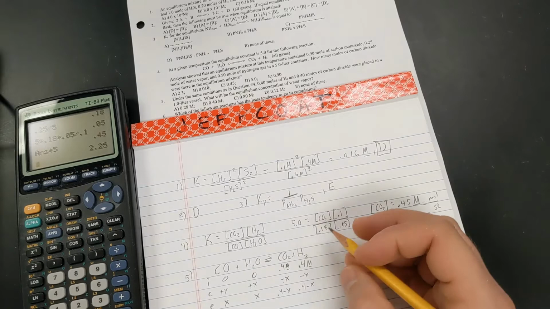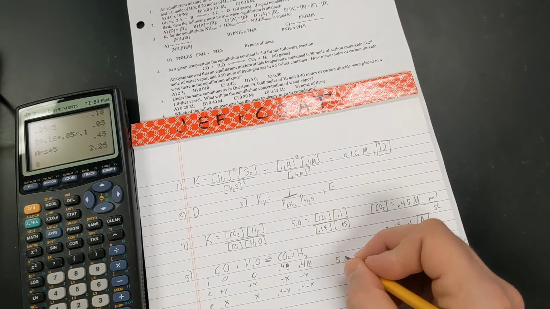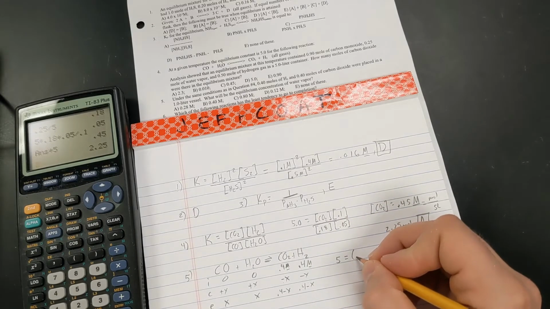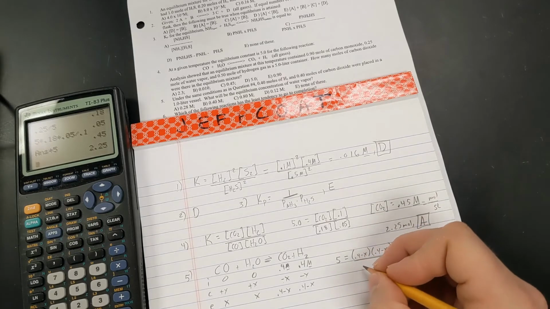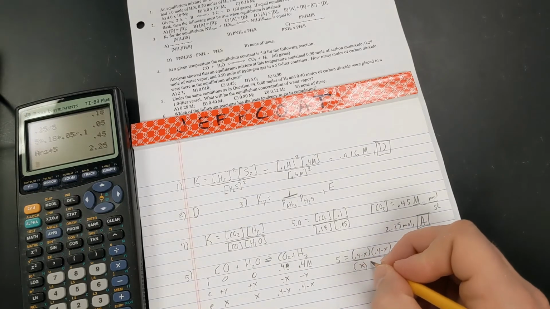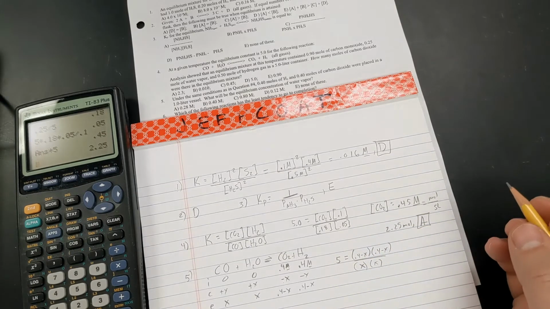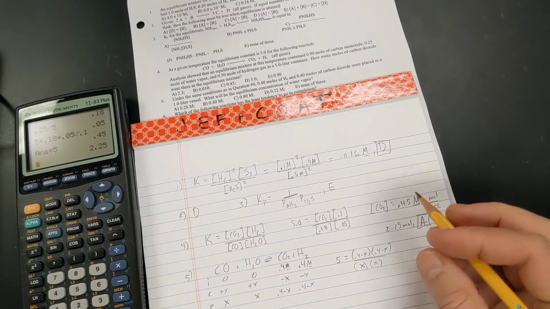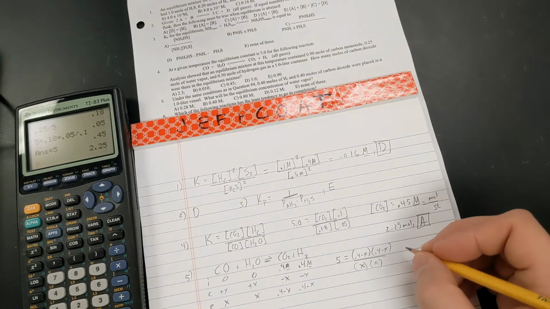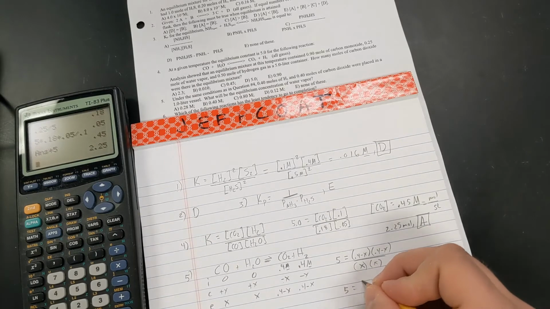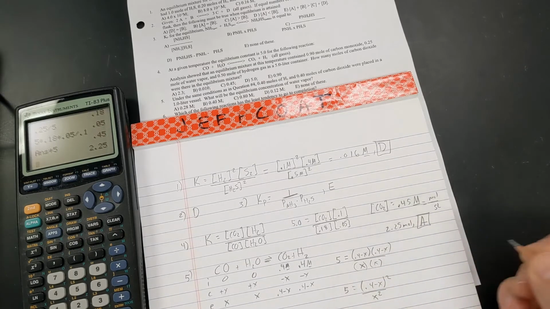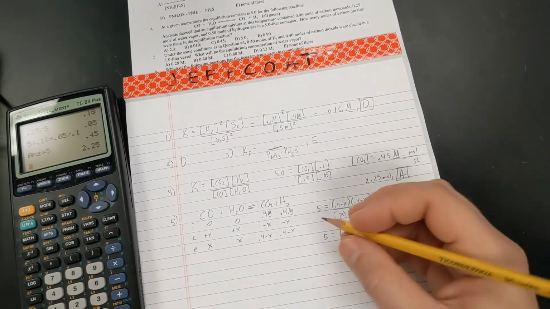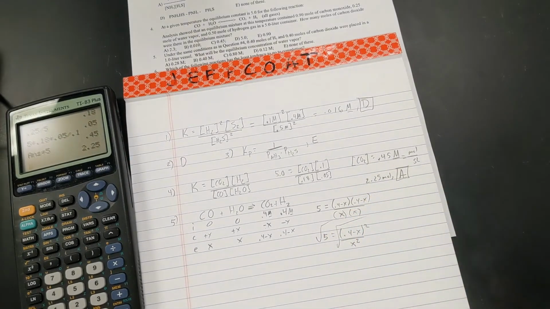So if we plug into our equilibrium expression, 5 equals 0.4 minus x times 0.4 minus x over x times x. We could simplify this to say that 5 equals 0.4 minus x squared over x squared. And then we can just take the square root of everything.